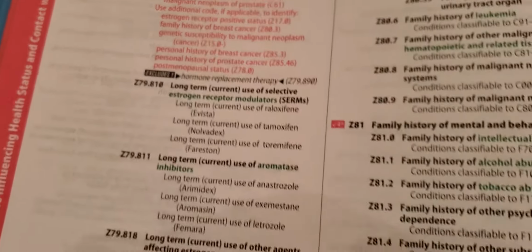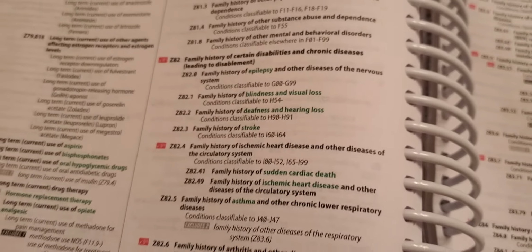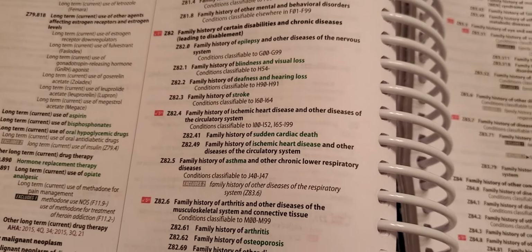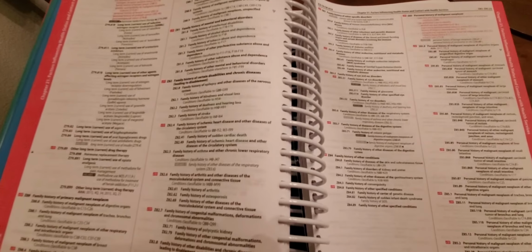So be sure to look at the notes in the section of the book. And I know that it's a lot of learning to do when you are a medical coder. I get it. Everybody who really is into the field truly understands and can sympathize with you.